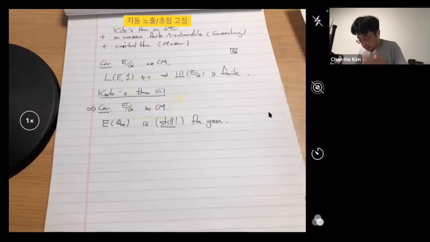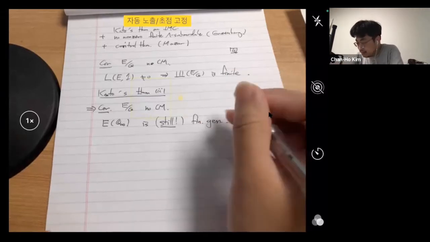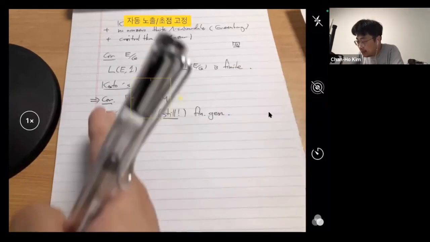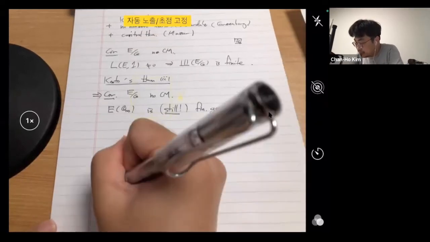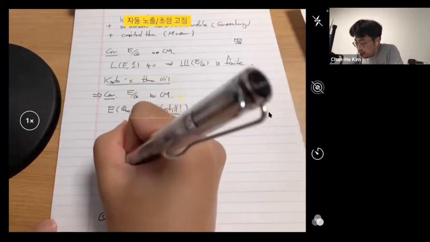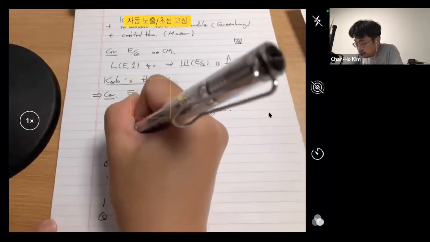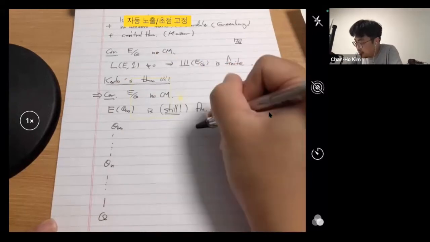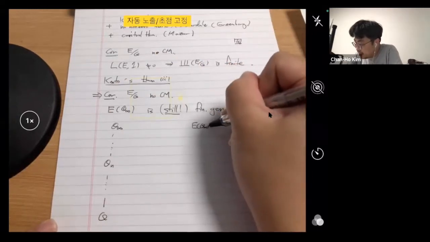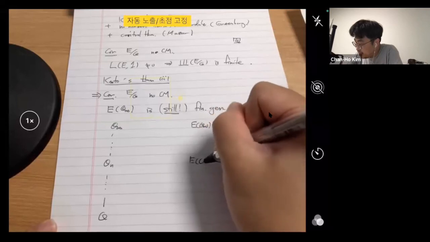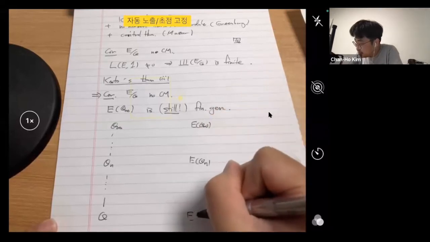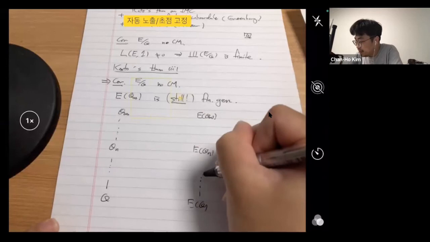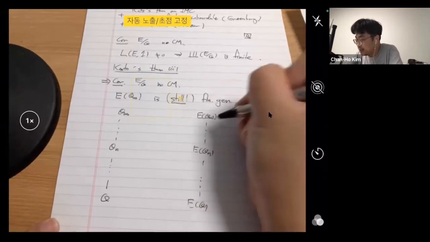So how I regard this theorem is, okay. Here I consider a tower of fields, Q_n going to Q_infinity. And here I put E(Q_infinity), E(Q_n) and E(Q). Of course, I just write down this tower.